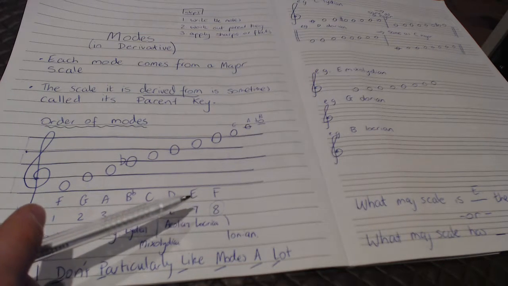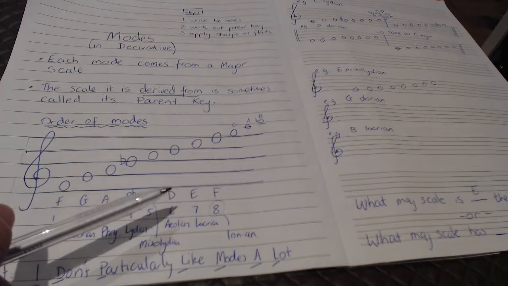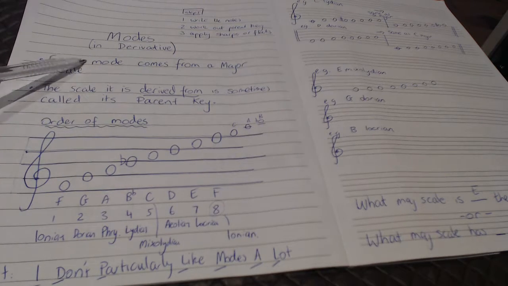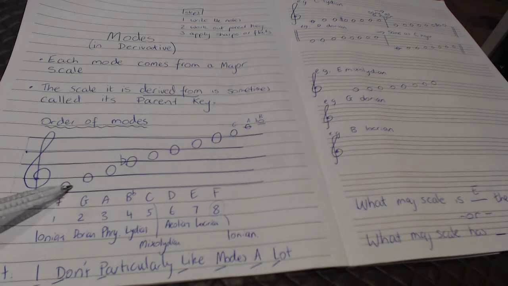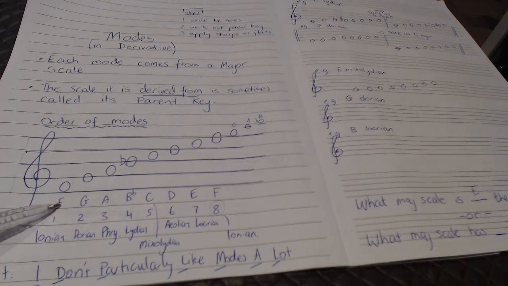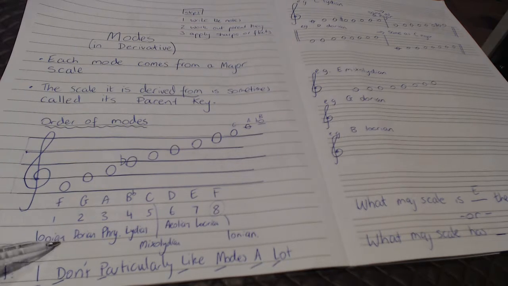To recap what we just talked about, every single mode always comes from a major scale, and depending on which note you start that major scale on, you'll produce the sound of a particular mode. Like I said before, if I'm playing the F major scale and I begin and end on the first note, I'll play F Ionian.